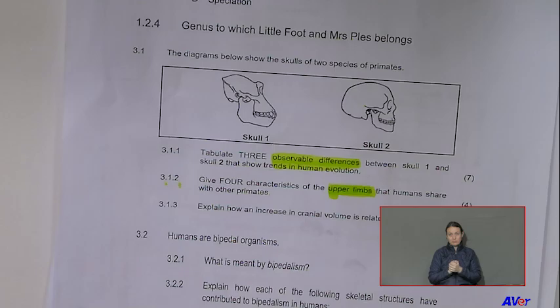Then if we have a larger brain, it means that the information will be processed faster, and information will be processed in large amounts. So that is why the larger the cranial volume, the more intelligent the organism becomes. So that is what will be expected from you when you answer that question. So it is the significance.